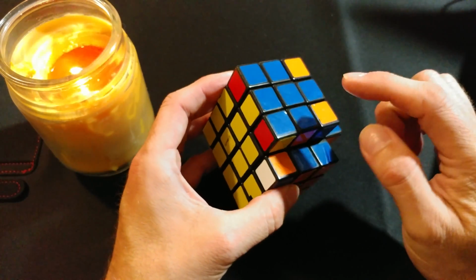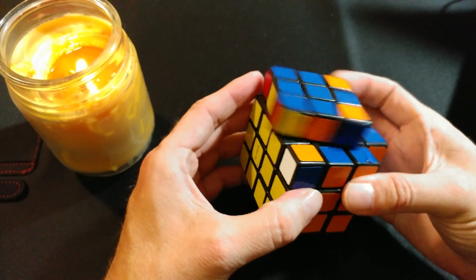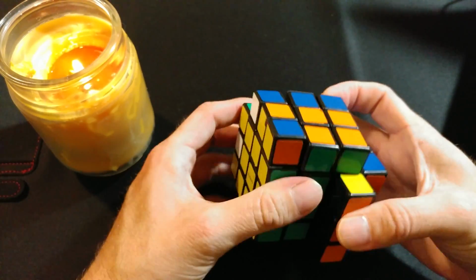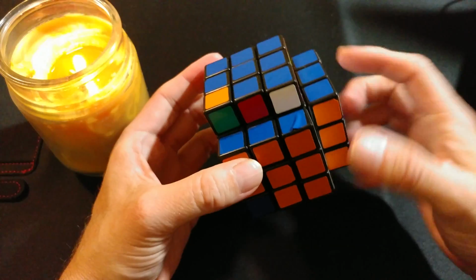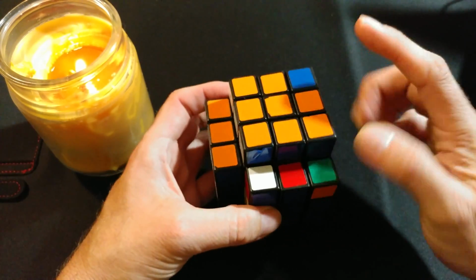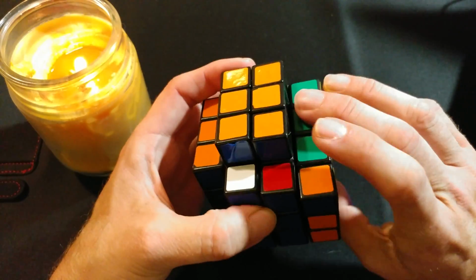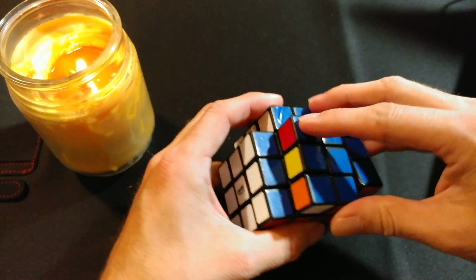Okay, so let's go ahead and start working with the oranges. So let's put this piece in its correct position. And this is just basically to prove to you that the cube is unlocked, and this one's going to have to get in its correct position. No, that one belongs. Where does it belong? It does belong there.